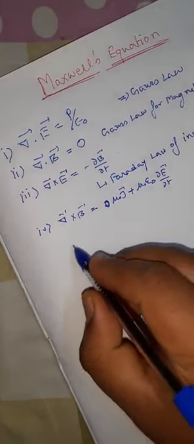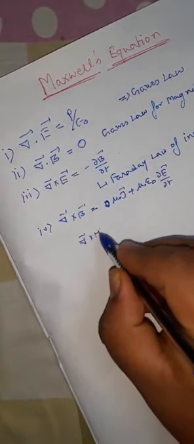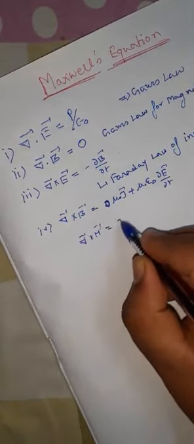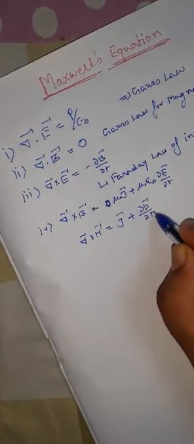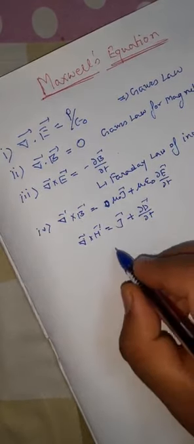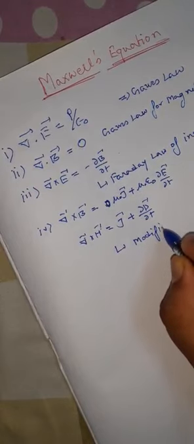There is another form we can write it in, which is curl of H equal to J plus del D del t, where D is the displacement vector. This is known as the modified Ampere's law. So these are the four basic equations.